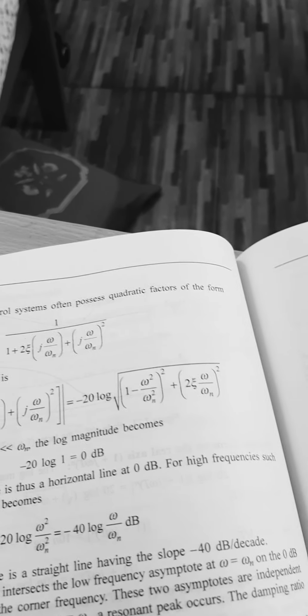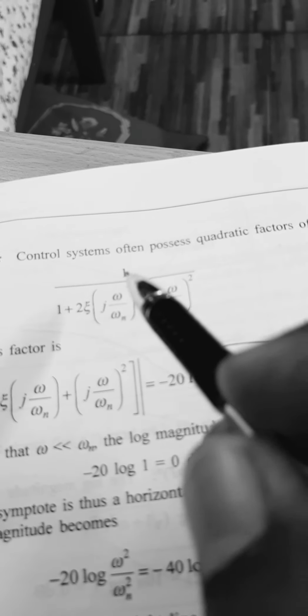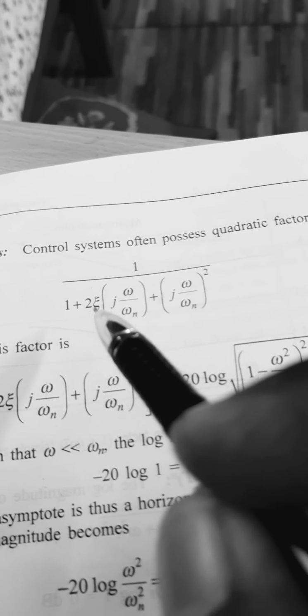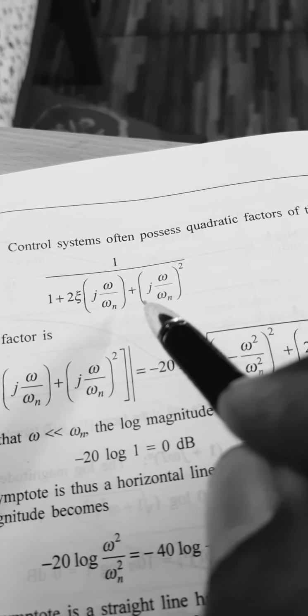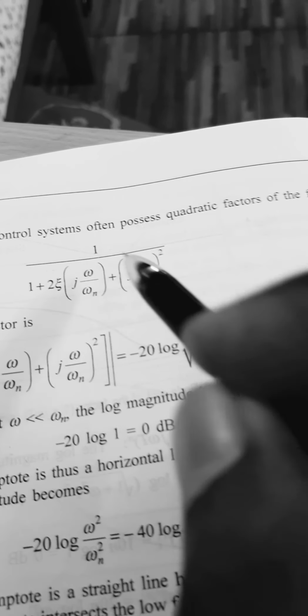So those parts coming below the 0 line will go to the positive side of the Bode plot. Now we will take first the complex conjugate poles, that is 1 divided by (1 plus 2 xi j omega by omega n plus (j omega by omega n) all squared).